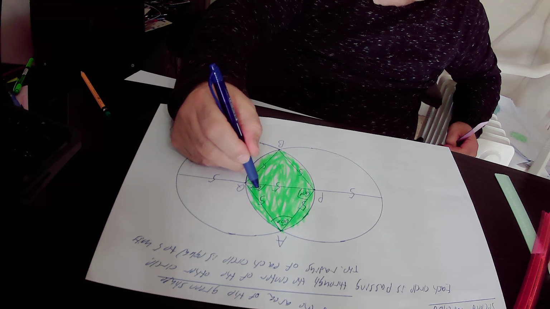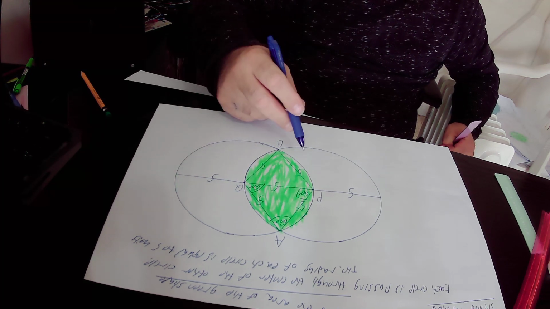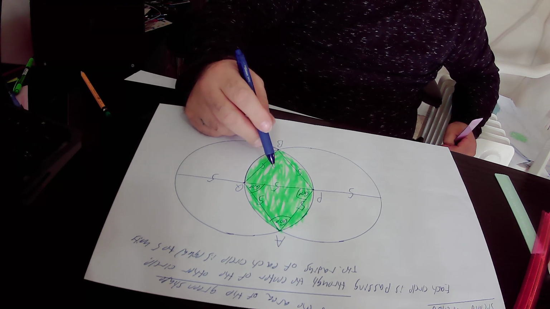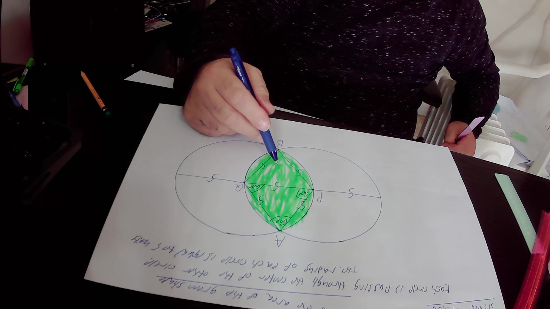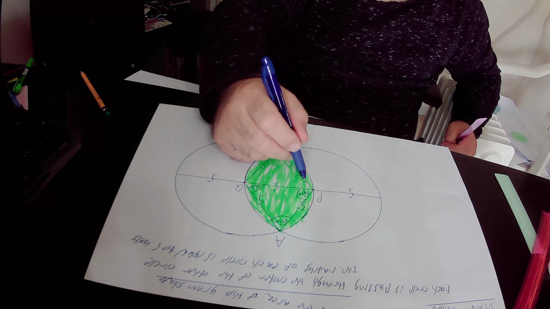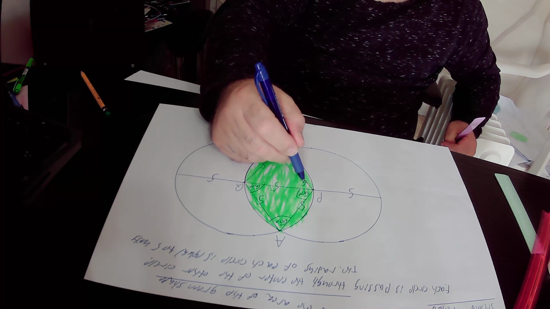And likewise, triangle BPQ is also an equilateral triangle. All of its sides are equal to 5 units. Therefore, all its angles will also be equal to 60 degrees.